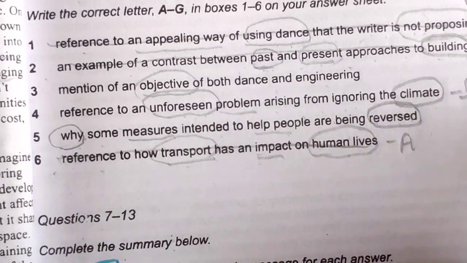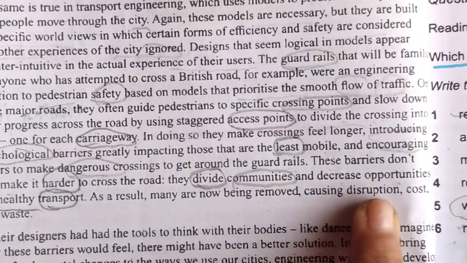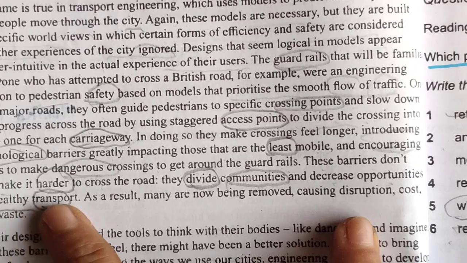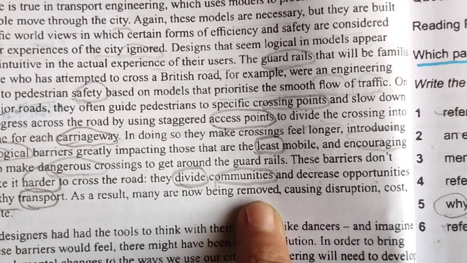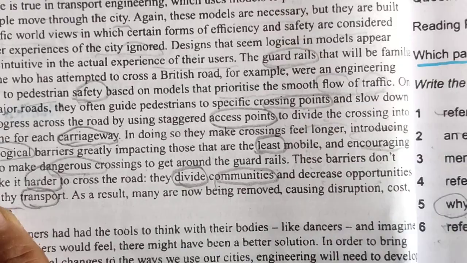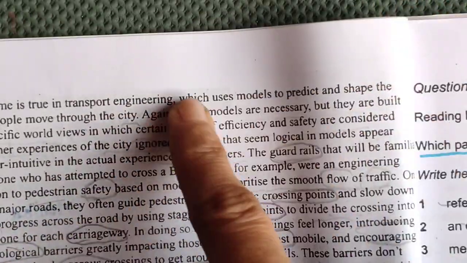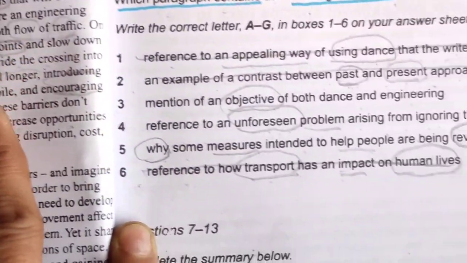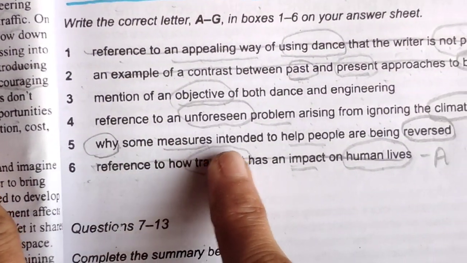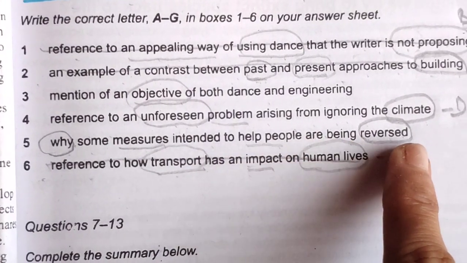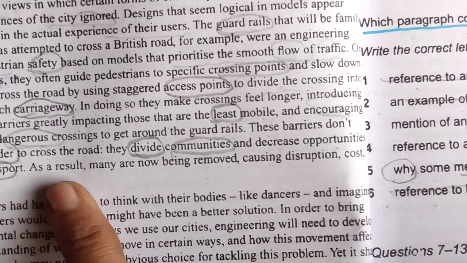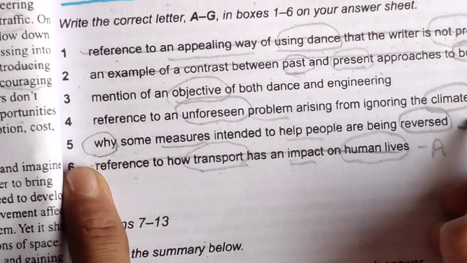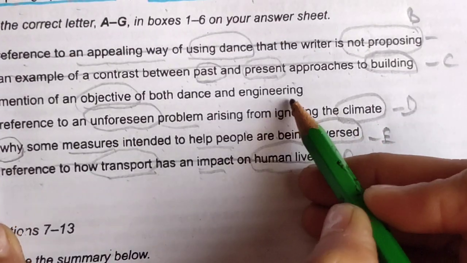Let's read it because we have already gone through this paragraph. So here in the end it was given, these barriers don't make it harder. As a result, many are now being removed and causing disruption, cost and waste. Because initially they were talking about some new things to introduce. So here, why some measures intended to help people are being reversed. So you can see, as a result many are now being removed, causing. So for this I will be writing here E. Now one is left.